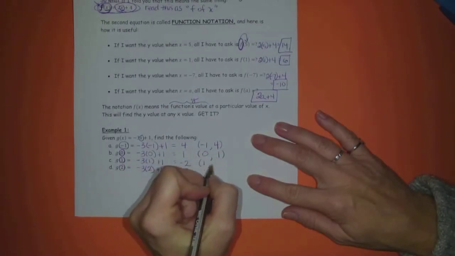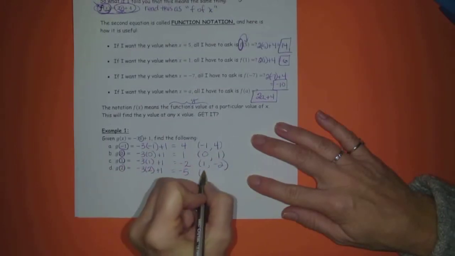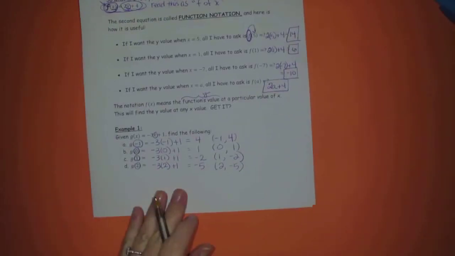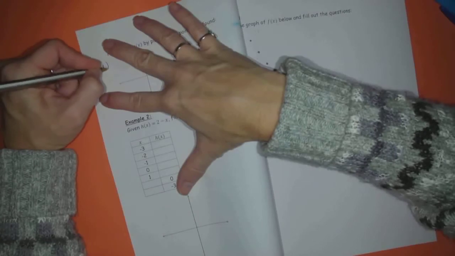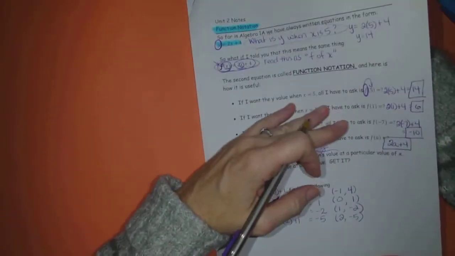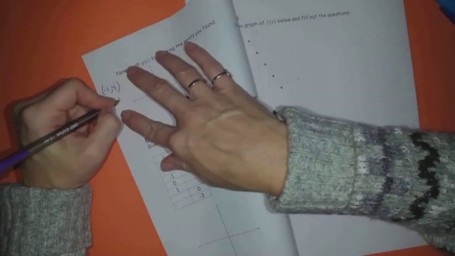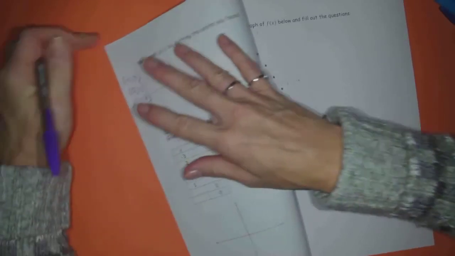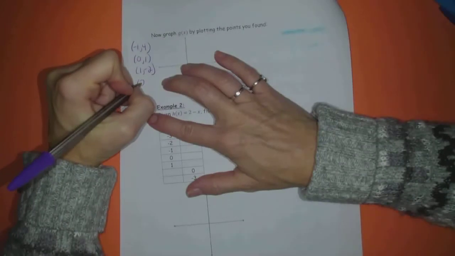1, negative 2. And then 2, negative 5. So let me jot those down. So it's negative 1, 4, 0, 1, 1, negative 2, and 2, negative 5. Okay, now I got my points.